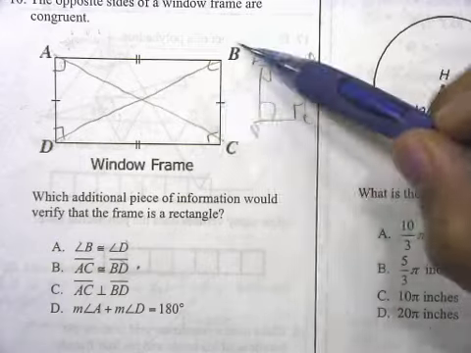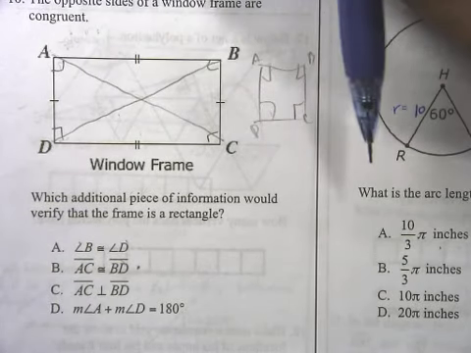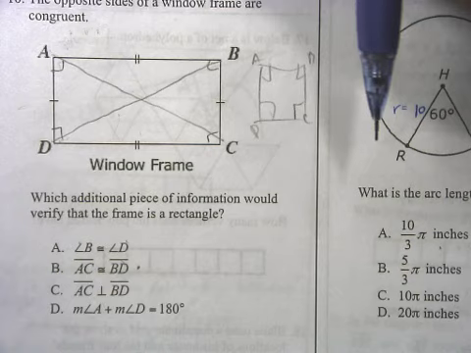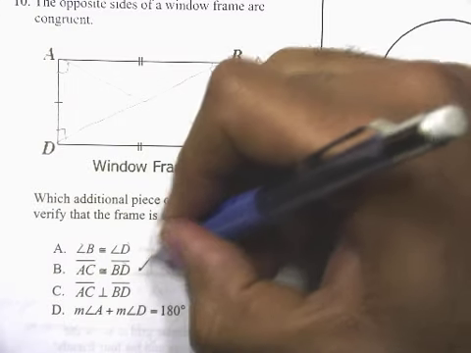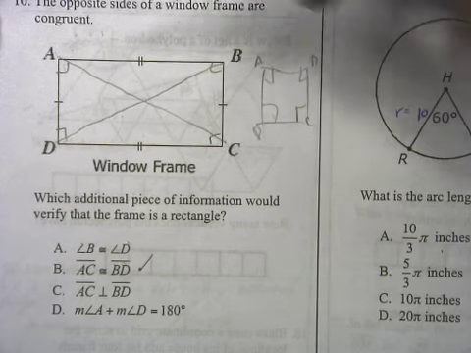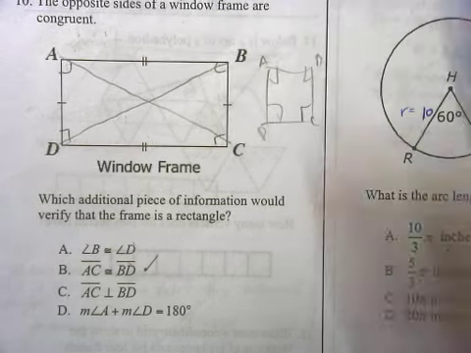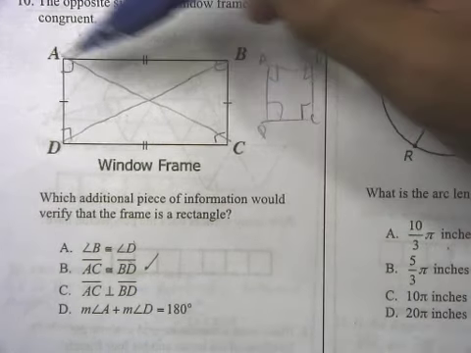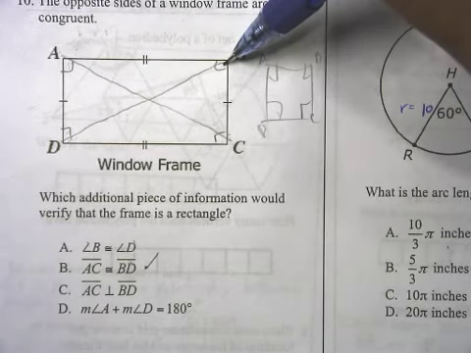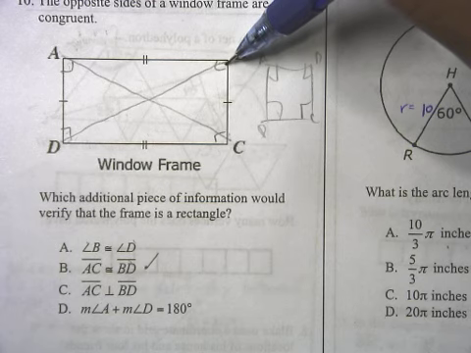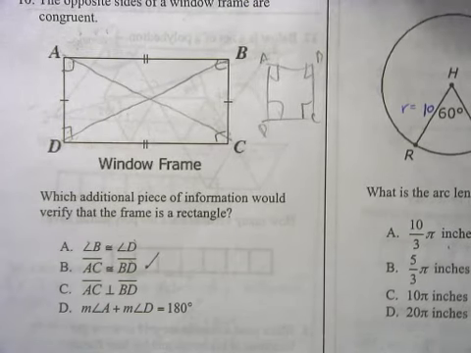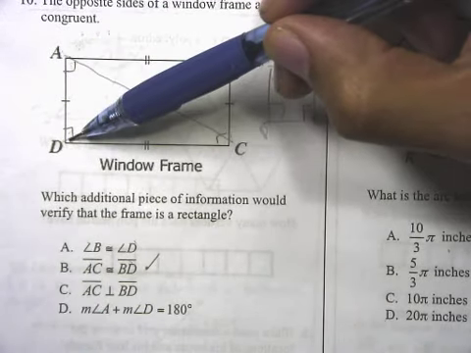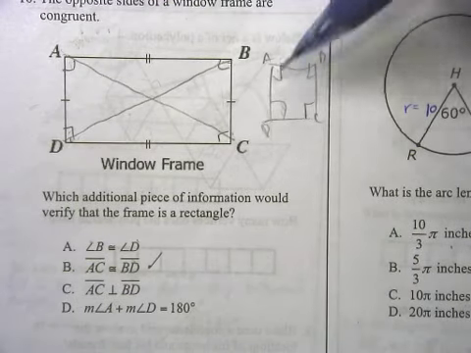Letter B says that AC is congruent to BD. And they don't draw it here, but here is AC and here is BD. And yeah, I know that the diagonals are what? They are congruent to each other in a rectangle. So that right there should be a little red flag going off. Letter C, that AC is perpendicular to BD. Here is AC and here is BD. They are not perpendicular. No, sir. That would have to be either a parallelogram or a rhombus in order for that to happen, and these are not perpendicular.